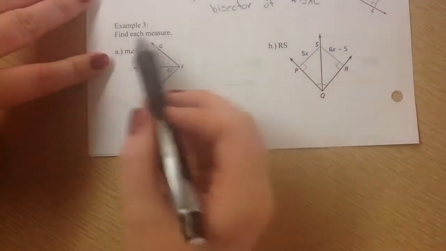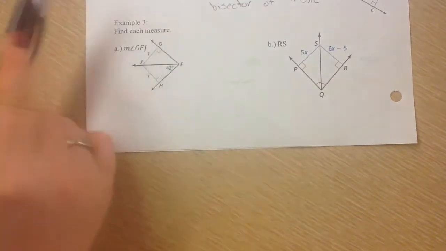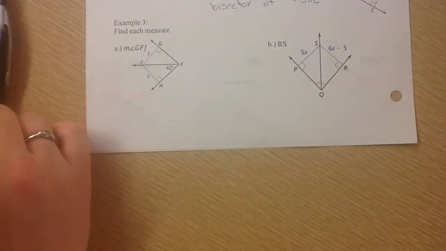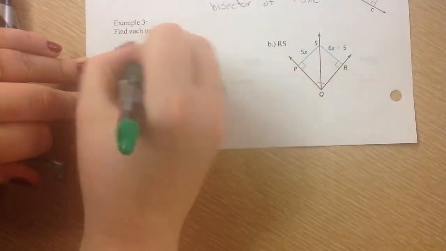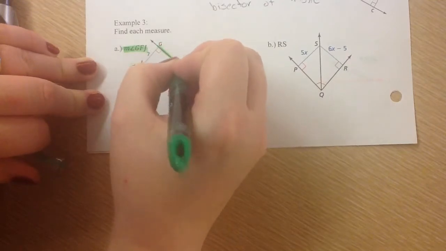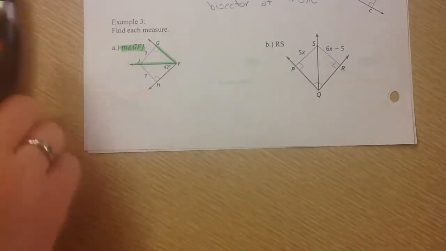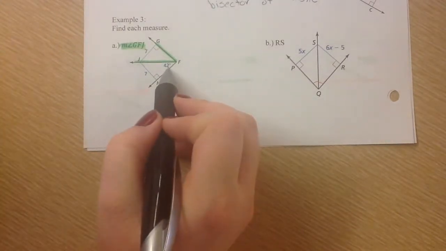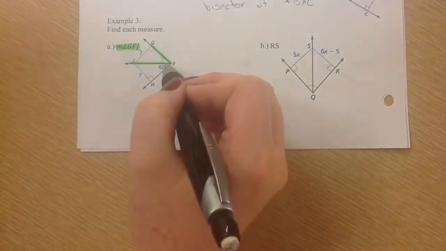Right. So here, find each measure. Here we want to find the measure of angle GFJ. So we're looking for that angle right there. We know this little angle is 42. We're trying to figure out what's this angle in here.